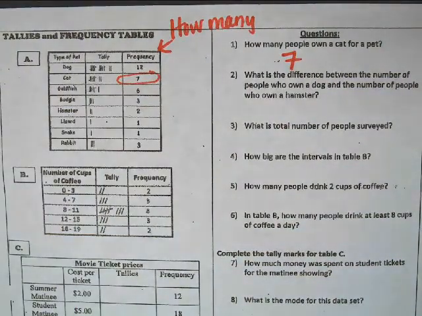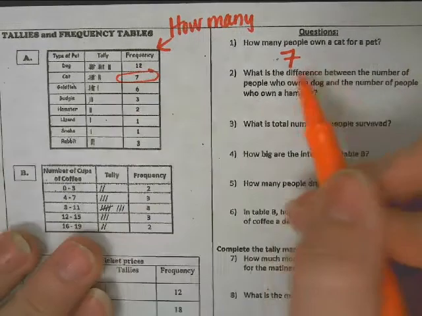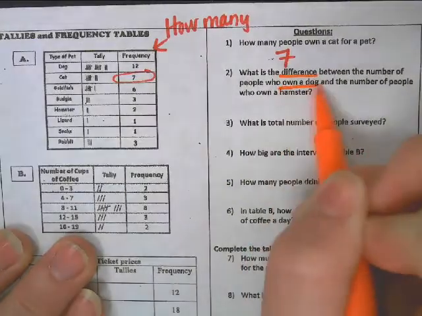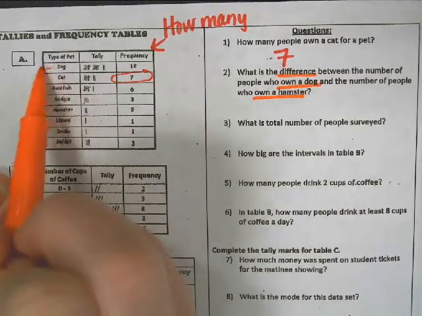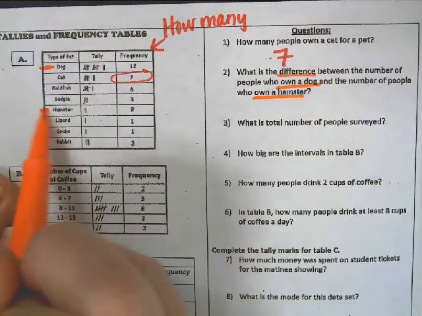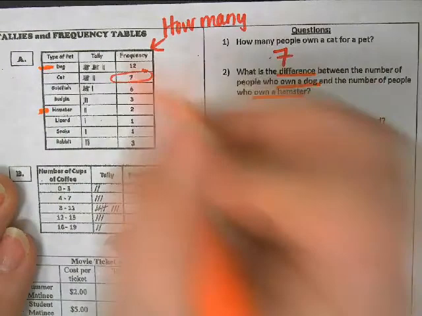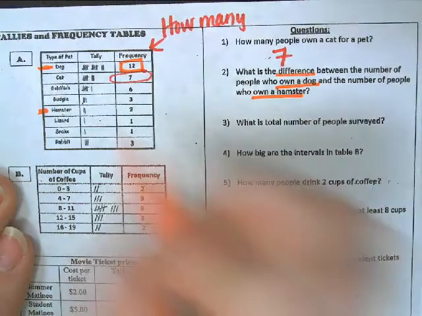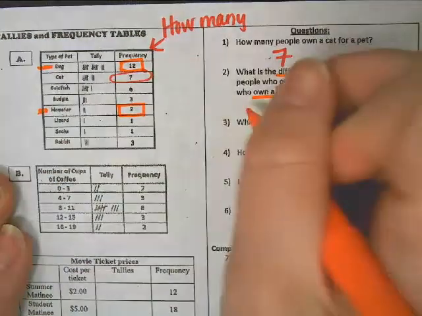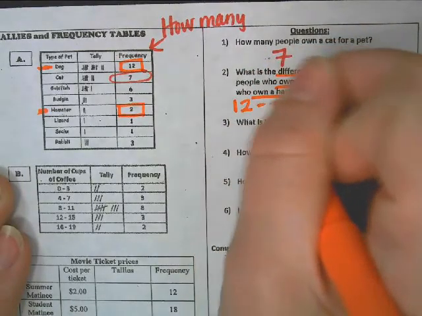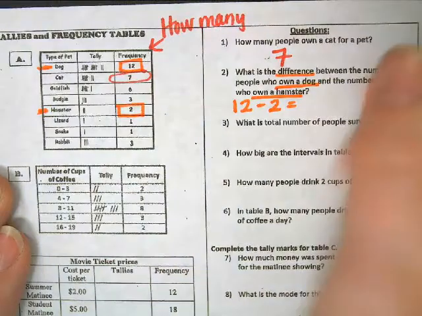The second question says, what is the difference between the number of people who own a dog and the number of people who own a hamster? Taking a look at this, I'm trying to find the difference between the people that own a dog and that own a hamster. Identifying these two numbers, I see that here's the dog and here's the hamster. I notice that there are 12 people that own a dog where there are only 2 people that own a hamster. With this information, let's show what we know. 12 minus 2 gives me a total of 10.